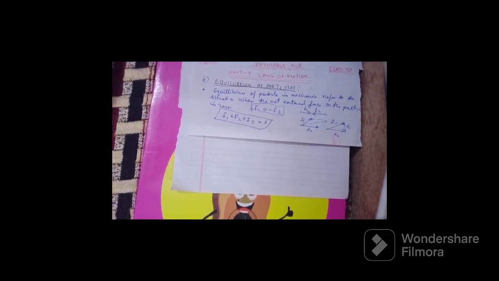Now for that, the resultant of any two forces, say F1 and F2, obtained by the parallelogram law of forces, must be equal and opposite to the third force F3, as you can see here. The three forces in equilibrium can be represented by the sides of a triangle with the vector arrows taken in the same sense. The result can be generalized to any number of forces on a particle.